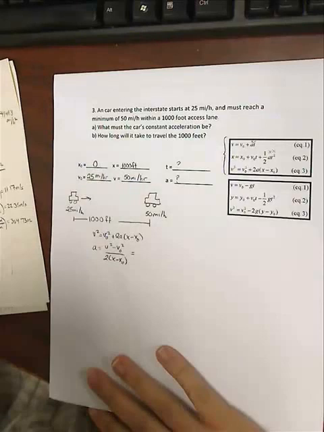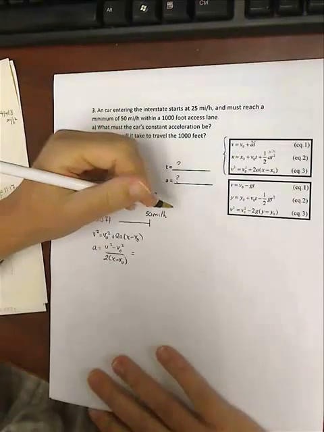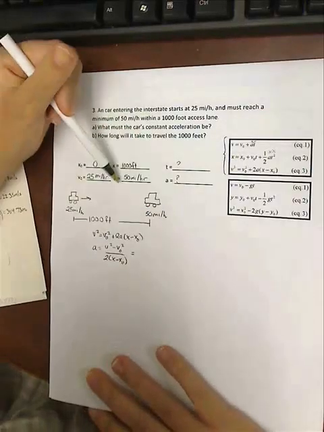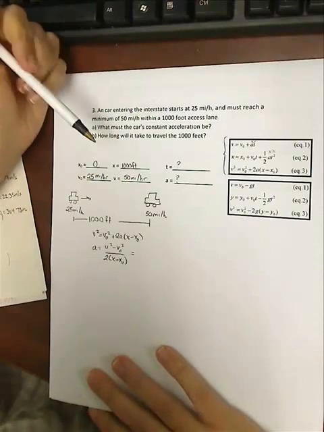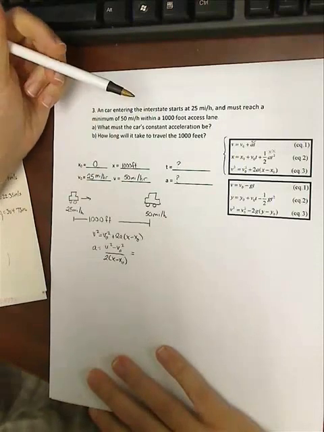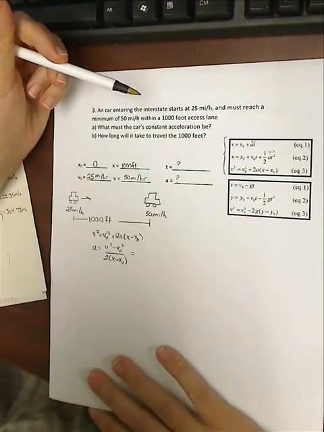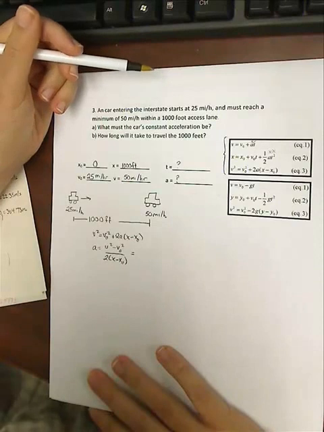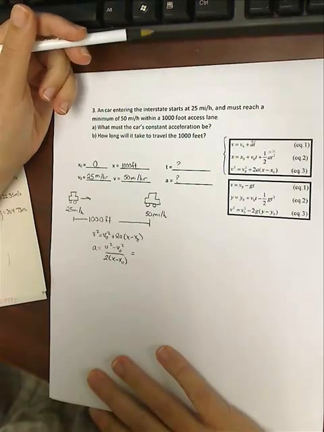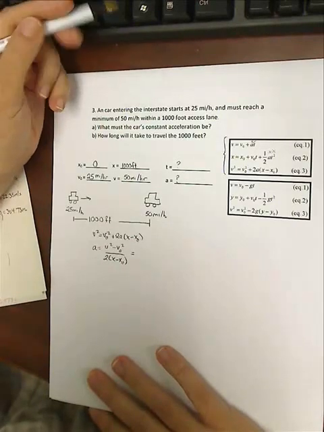Okay, so now I put in my numbers. If I look at my numbers, I've got miles per hour for the speeds, and I've got feet for the distance. Now you know we can't use mixed units. We could use units of miles and hours to solve the problem, or we could convert everything to SI and solve it in meters and seconds. Why don't we do it in both ways? So let's do it in both systems of units.